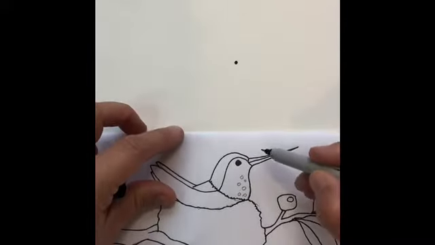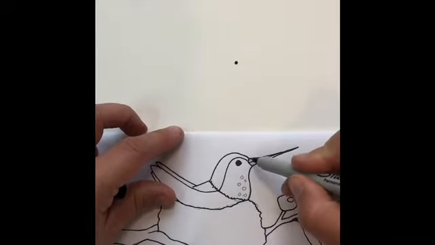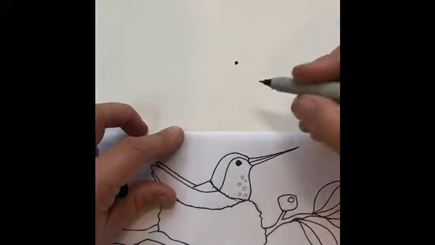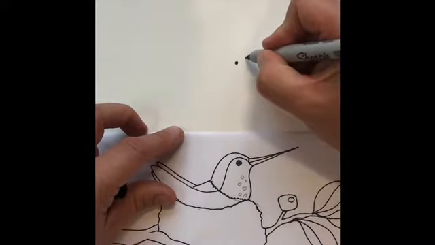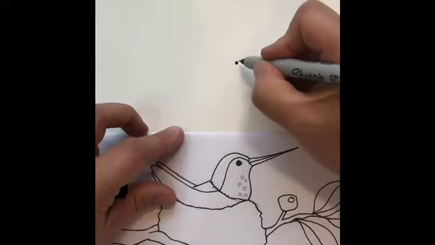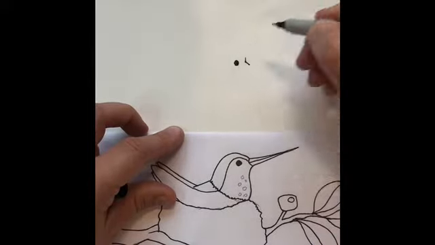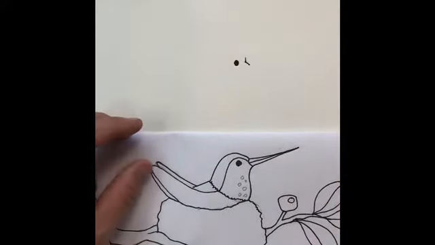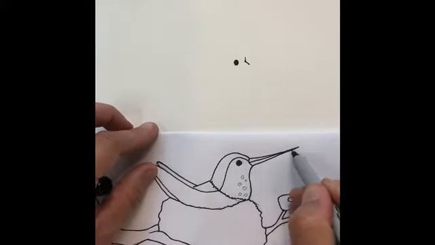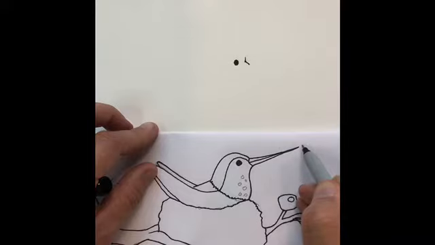Okay, next is this tiny angle line. It's right here, or it's straight line and a straight line. Pretty close actually to the eye. So right here, straight line, like that. I'm going to do this a tiny bit bigger. Next comes the straight line that goes up for my beak.